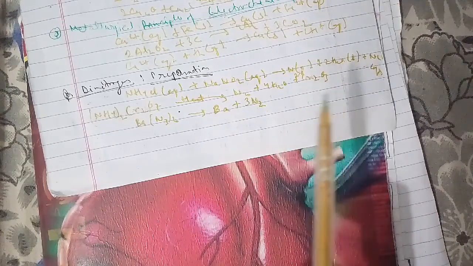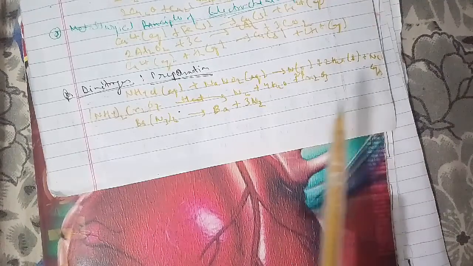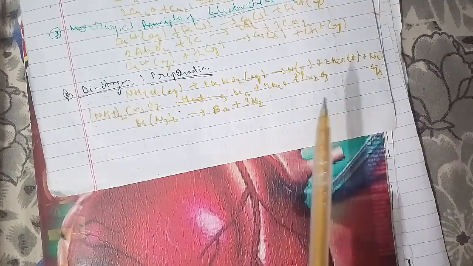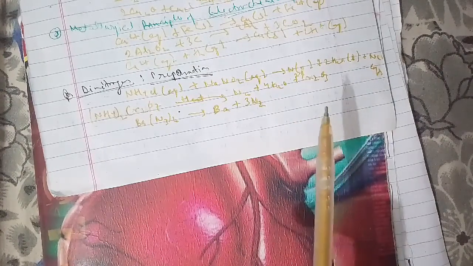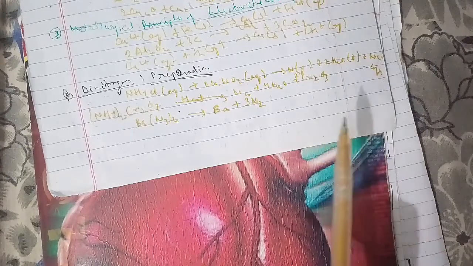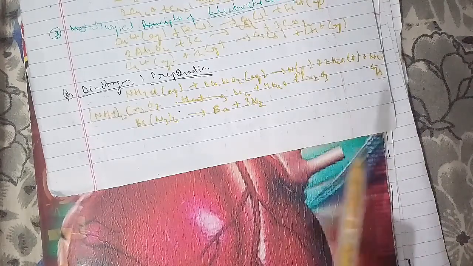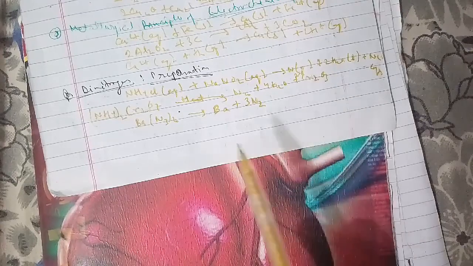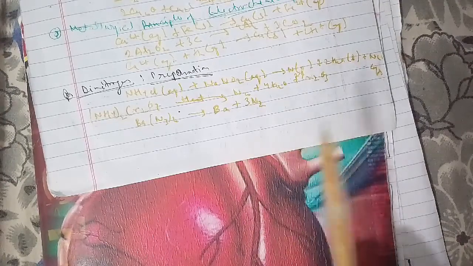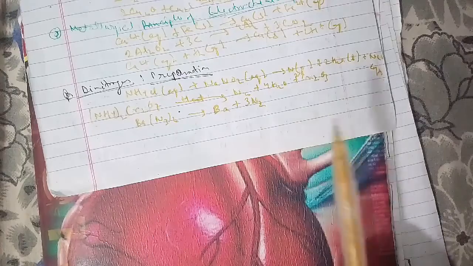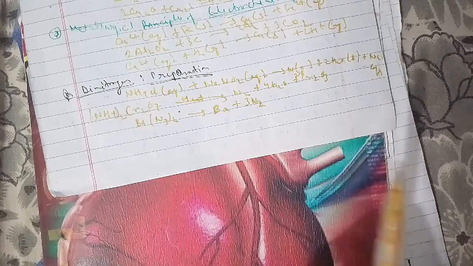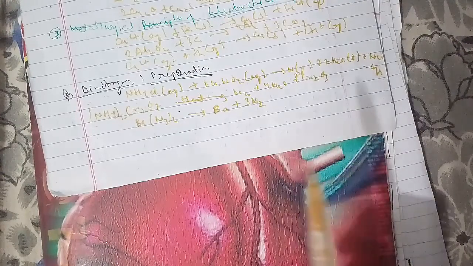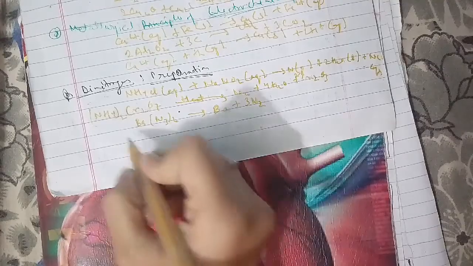Now we'll go ahead further. It combines with hydrogen at about 773 Kelvin in the presence of a catalyst, which is the Haber's process, to form ammonia, and the equation is N2 gas plus 3H2 gas gives, at 773 Kelvin, 2NH3 gas. Dinitrogen combines with dioxygen only at a very high temperature, about 2000 Kelvin, to form nitric oxide, NO.